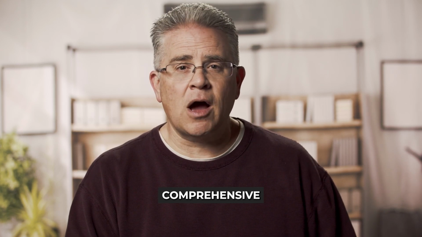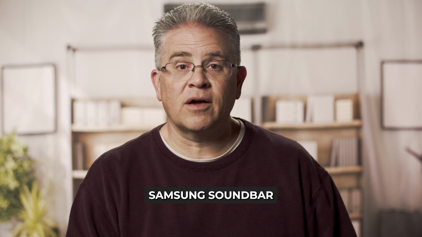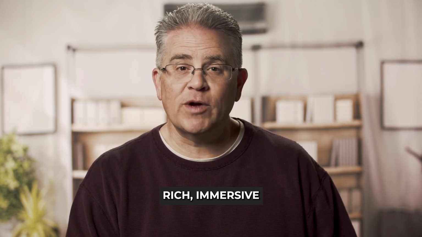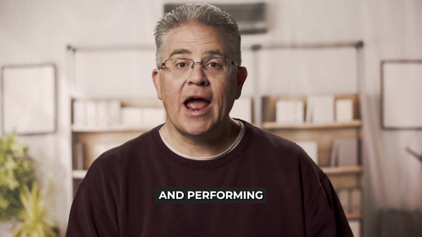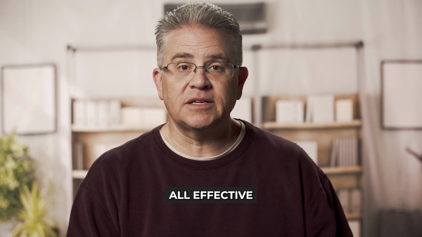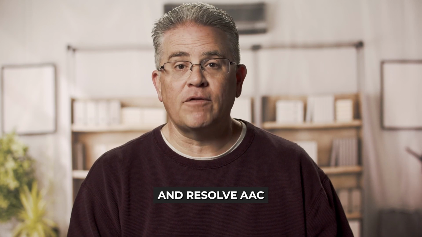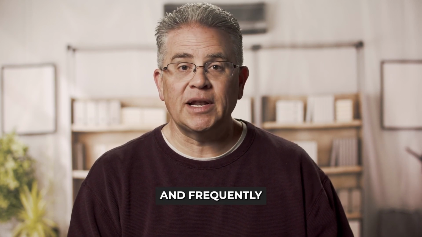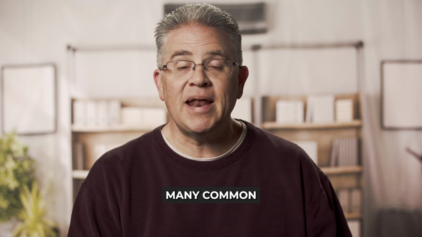By following this comprehensive guide on how to fix Samsung Soundbar HDMI ARC not working, you'll be well on your way to enjoying rich, immersive sound in no time. Checking connections, enabling HDMI CEC, configuring soundbar settings, updating firmware, and performing resets are all effective steps to troubleshoot and resolve ARC-related issues. Remember, maintaining an organized setup and frequently updating your devices will prevent many common issues.